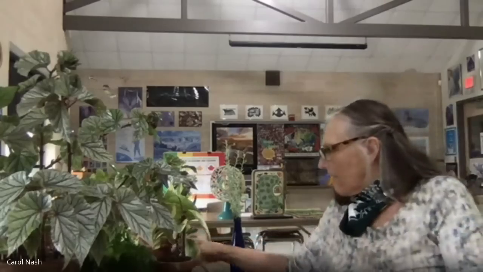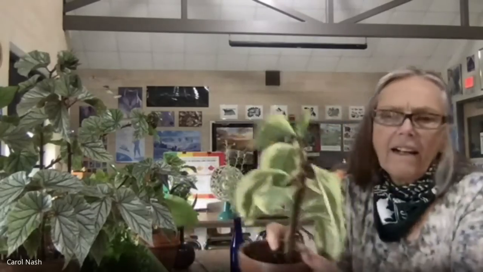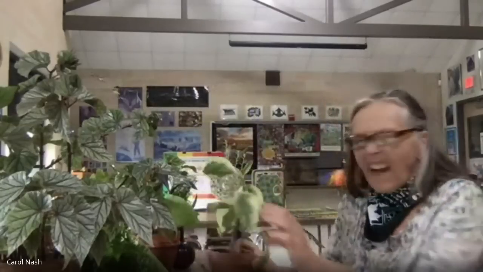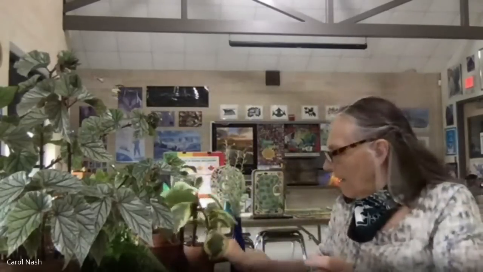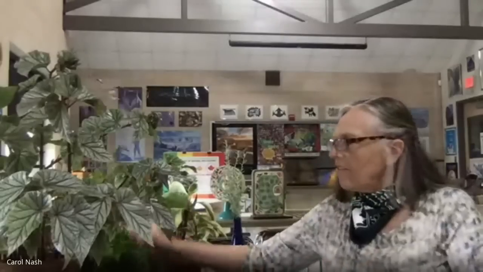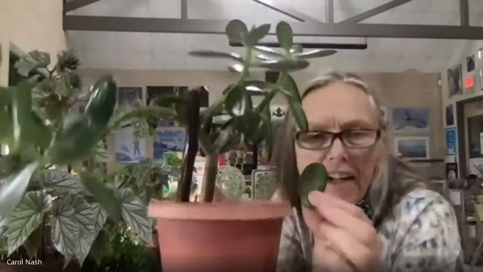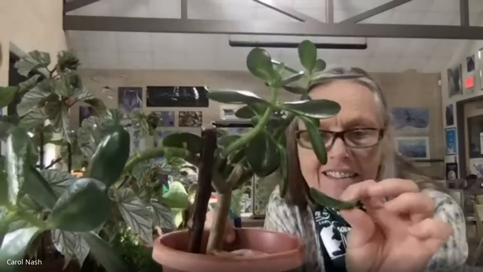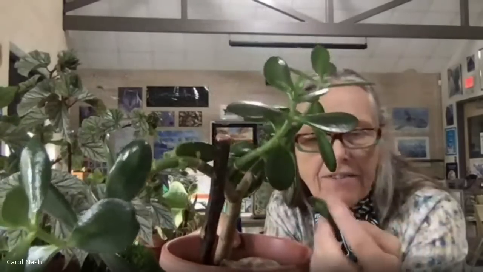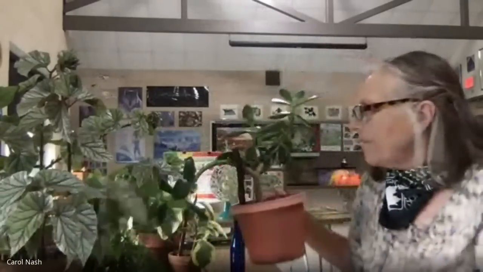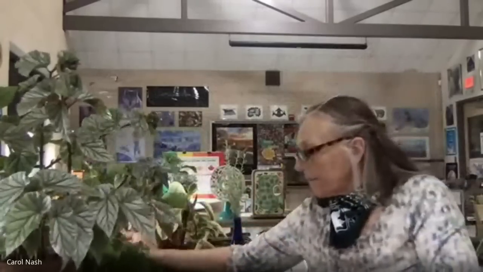Other colors you can look at, here's a yellow one with green in the middle. It's kind of thick. Here's a little fat one, an interesting shape, a spoon shape. This one fell off. You can see how fat it is. Really thick and stiff. It helps it survive without much water.